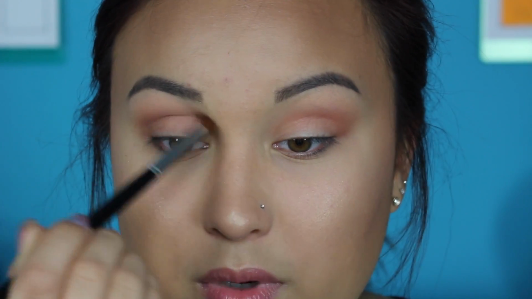Adding the extra colors and the extra steps seems like a bother, but it really adds a lot of depth and dimension to your eye look. So having more than one color in the crease and as your transition shades and stuff is really, really going to help out the blending process and just help it to look really deep and three-dimensional.